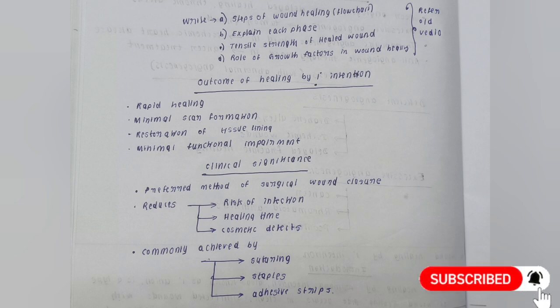There is a flow chart and each phase has been explained, and everything that I have written here is there. So it is the same thing. Whatever is written there is the same thing which happens in primary healing or primary union. So refer to that and write it.